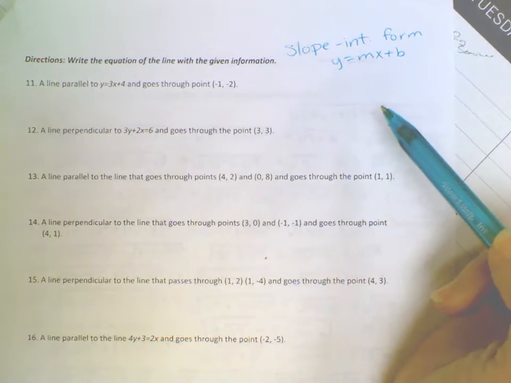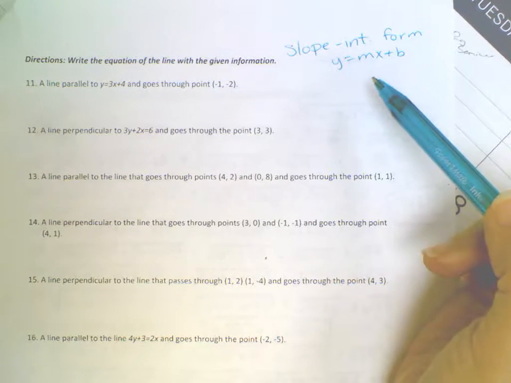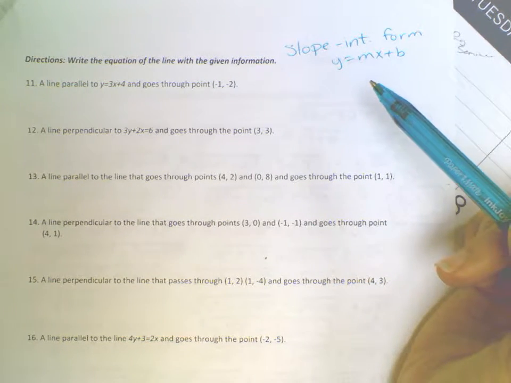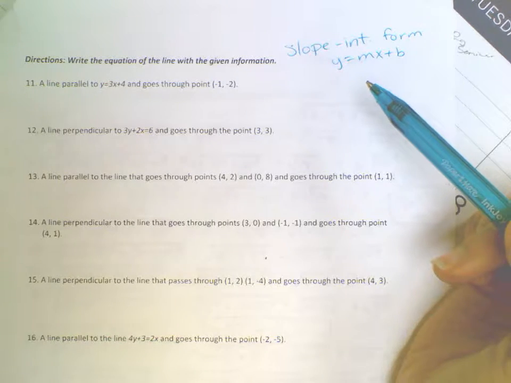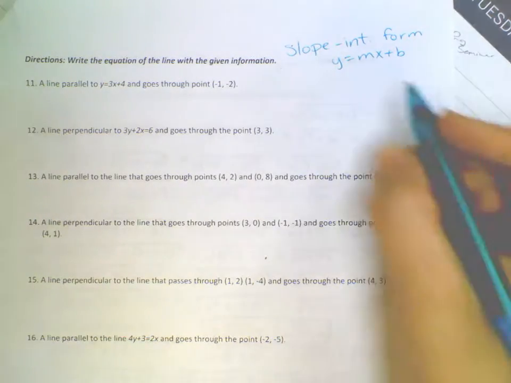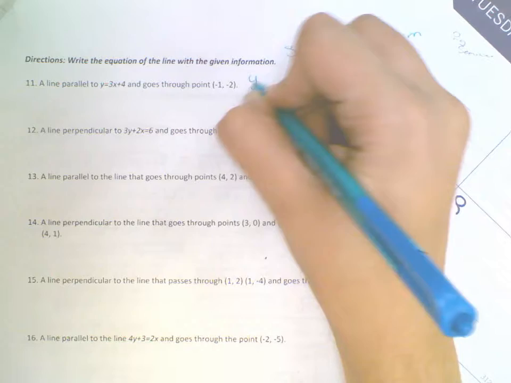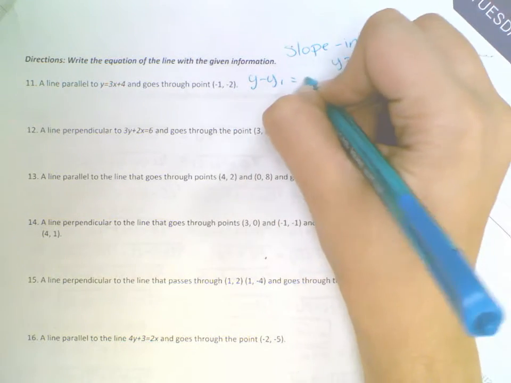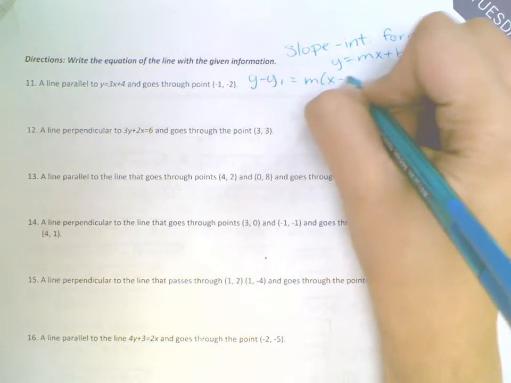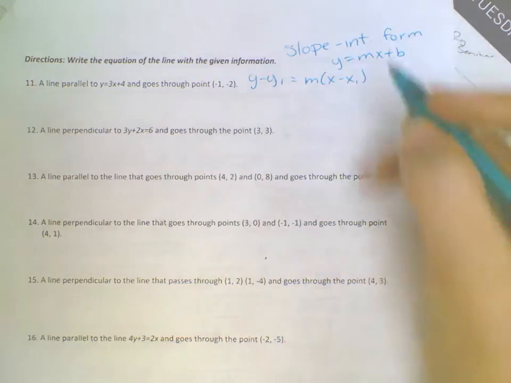Point-slope form and slope-intercept form are not on the blue sheet. So you need to have those memorized. You need to know what those formulas are. Basically, the point-slope form is you keep your y's together and you keep your x's together. This is point-slope form.